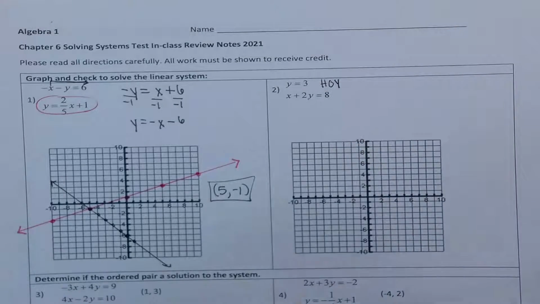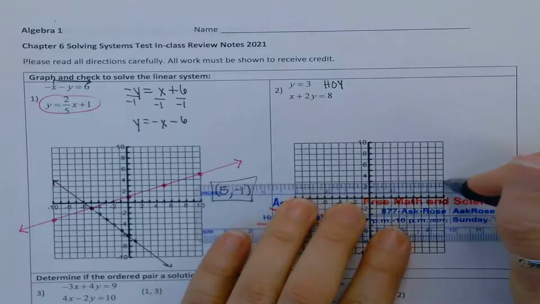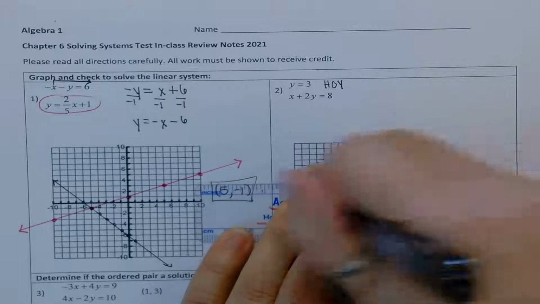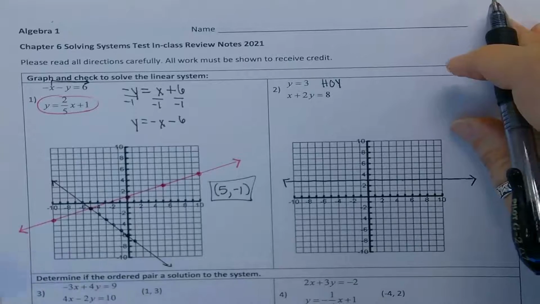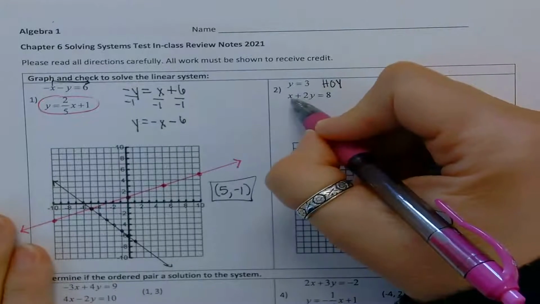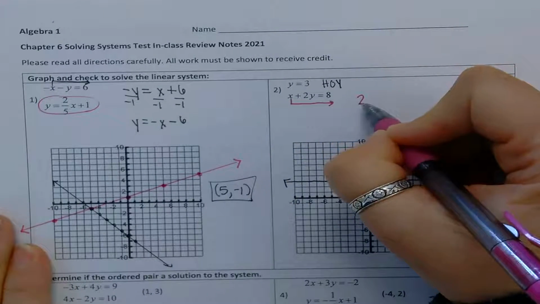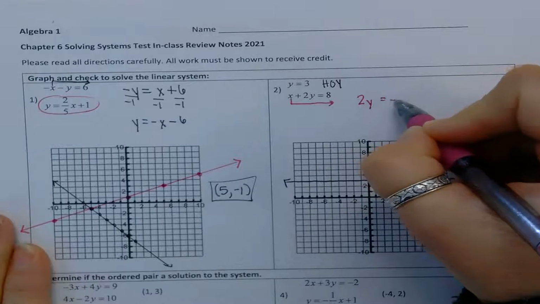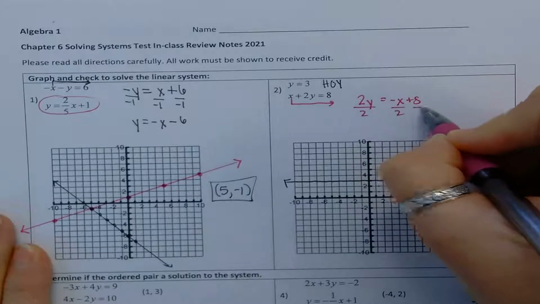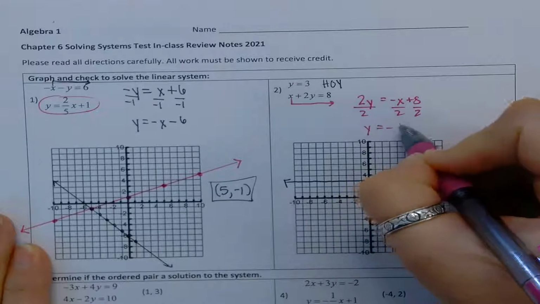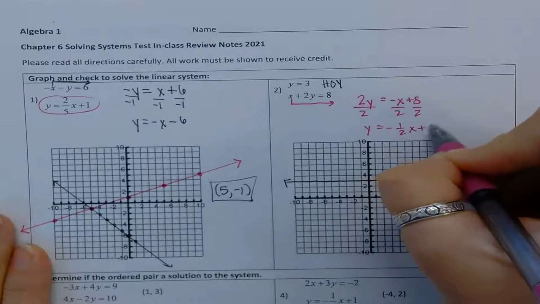Hoy line. And that means it's horizontal. And you really don't need any dots here because you've got this grid line to follow. There's my horizontal line. The other line, I need to subtract x from the other side of the equal sign. Now I need to divide by 2. And I get y equals -1/2 x plus 4.